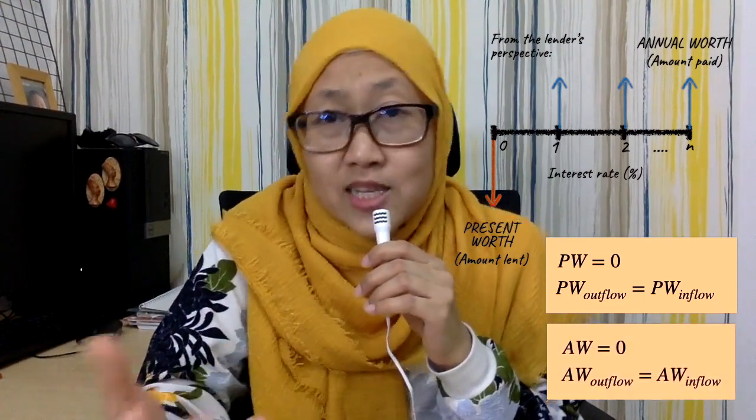Another way to see this is if we convert the annual series to become an equivalent present worth, it becomes inflow of money. So based on the definition of the rate of return, the outflow of money should be equivalent to the inflow of money. So that is why the total present worth would be equivalent to 0. The same concept applies when using the annual worth analysis. Let's look at an example to make it clearer.